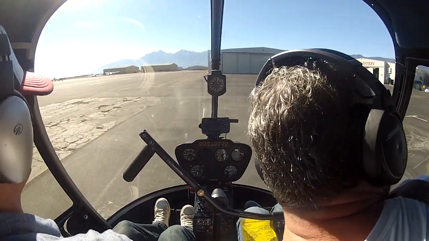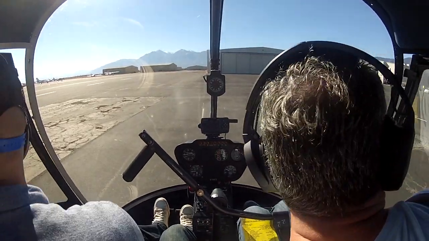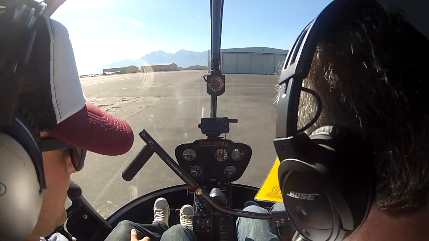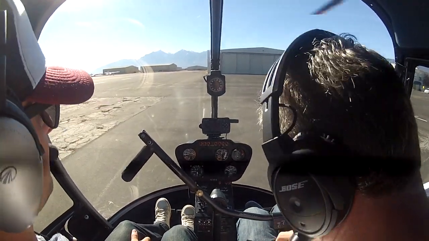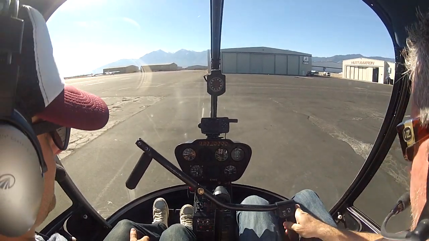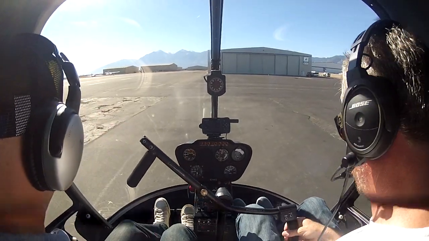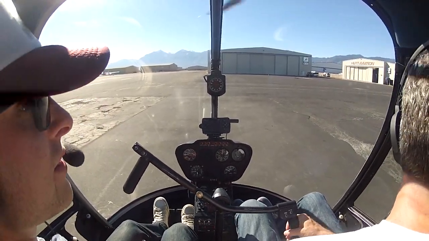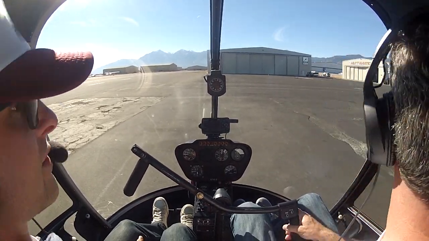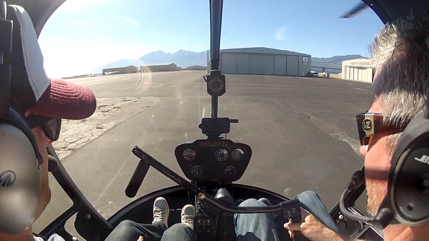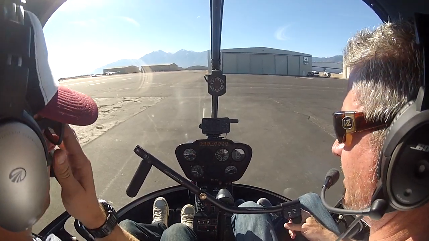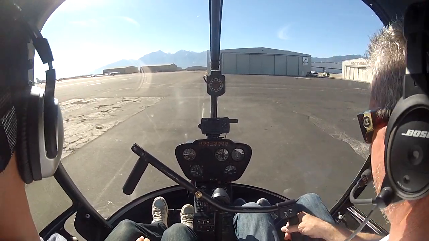Okay, area clear. Clear right. Clear left. Okay, doors are latched. Checklist stowed. Perfect. All right, let's get some air going through here. All right, we're clear. Still clear left. Minute traffic, helicopter 815 at Hut Aviation will be taxiing to taxiway Alpha via Delta. Very nice. All right, here we go.